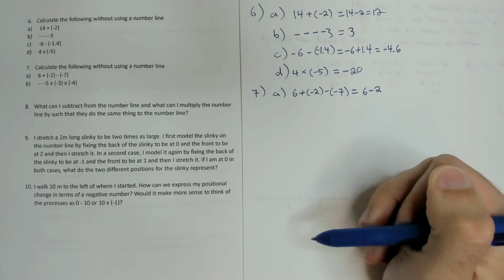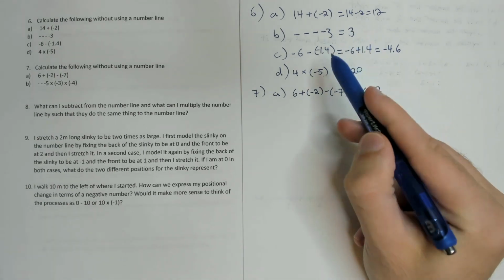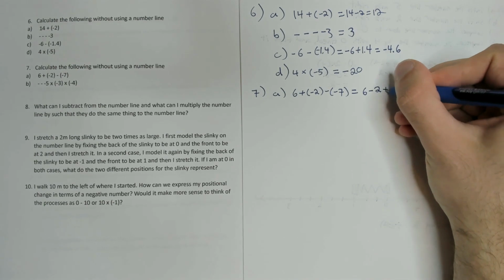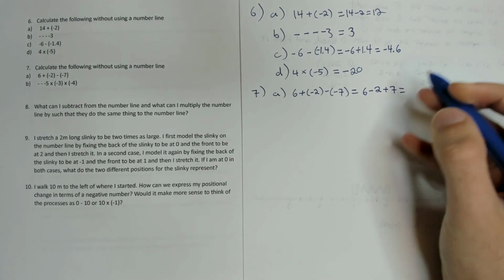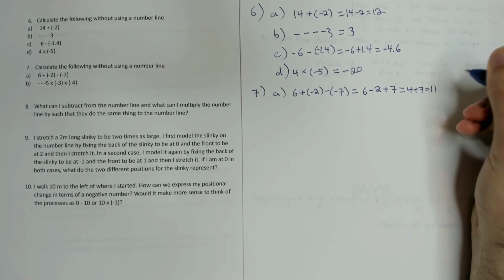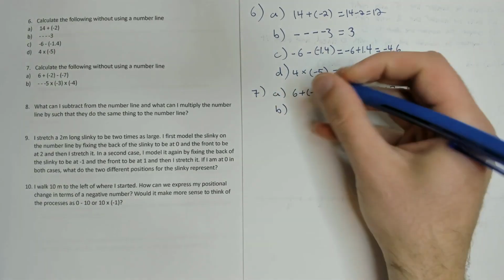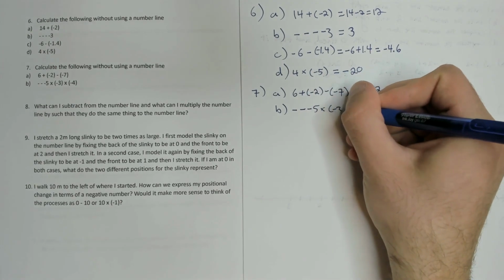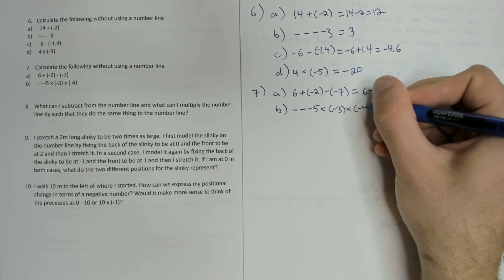And then what's subtracting negative 7? Well, we saw this in 6 part C. Subtracting a negative is the same as addition. So we get 6 minus 2 plus 7. And when we combine these, we have 6 minus 2, which is 4, plus 7, and that is going to be 11. All right, part B, we have negative, negative, negative 5 times negative 3 times negative 4.